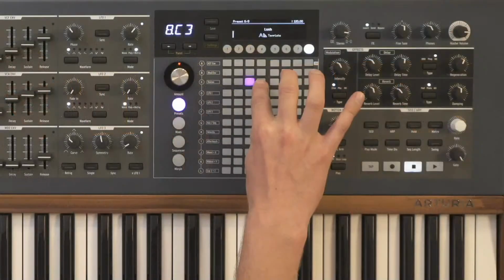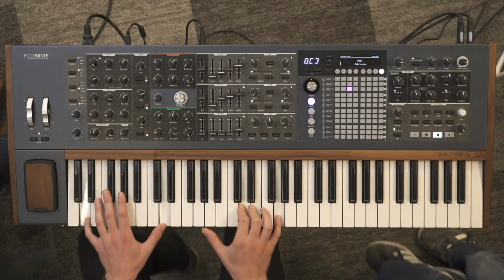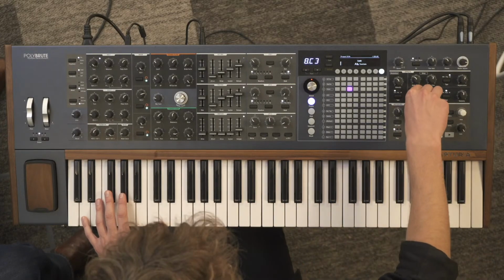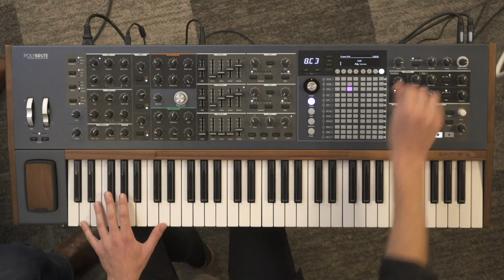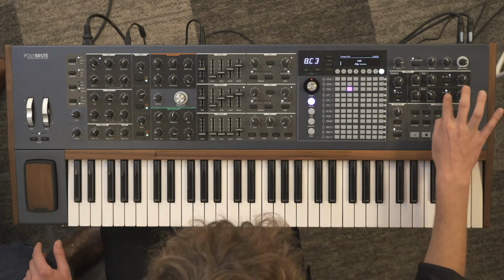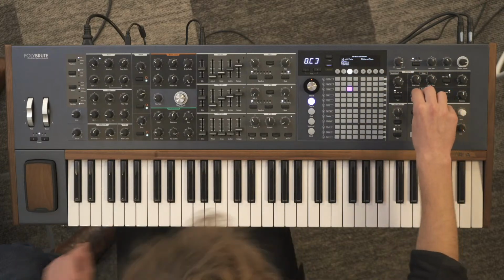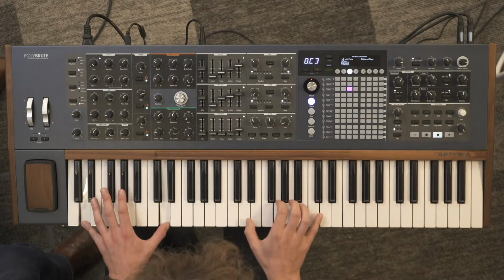That sounds very nice. Where are we? So this is a sound without any effect. Then adding some chorus, delay, and reverb. And now let's listen to the spring reverb to the shimmer.